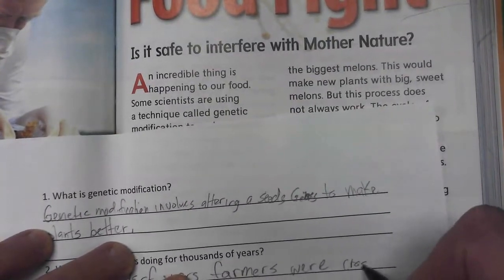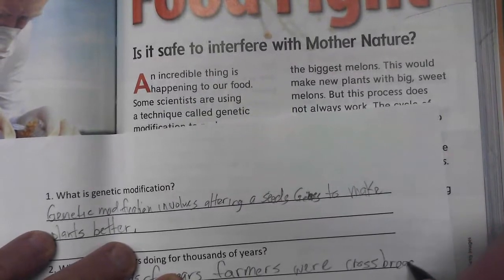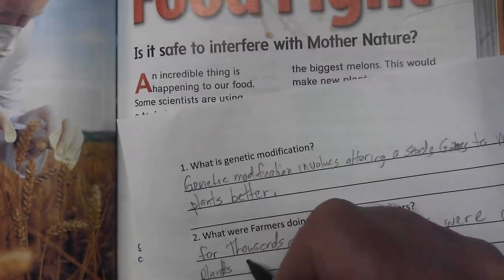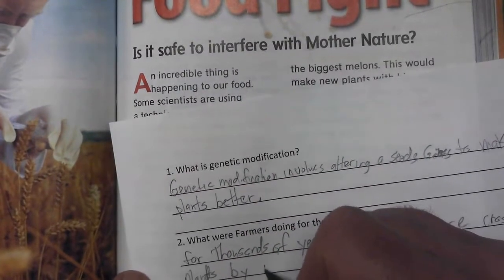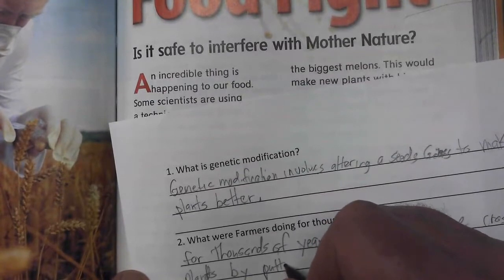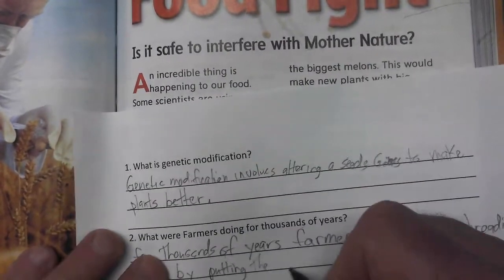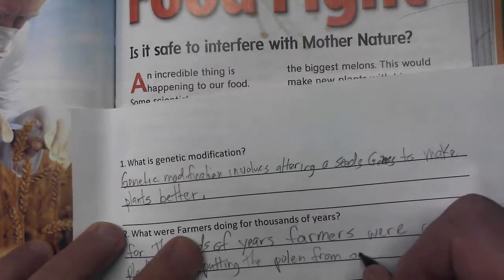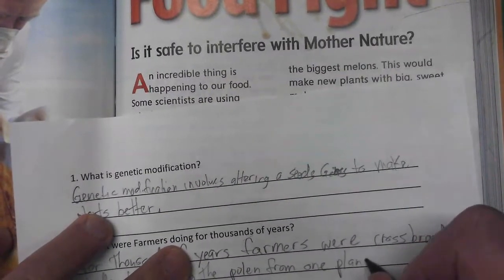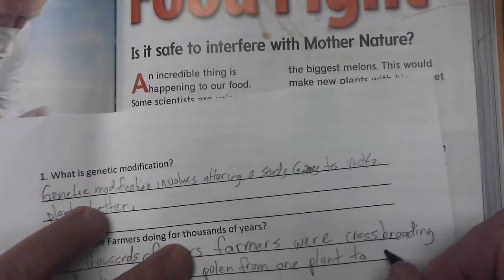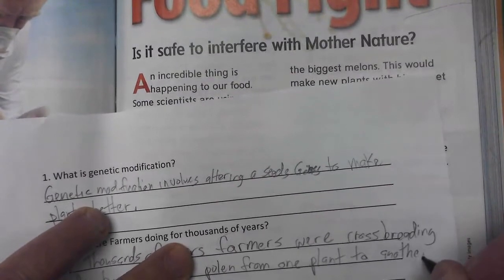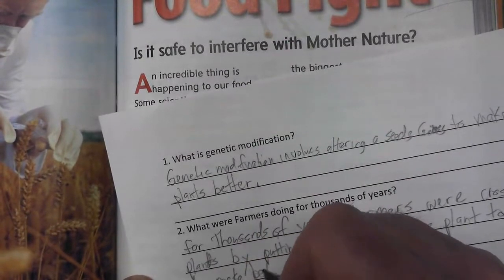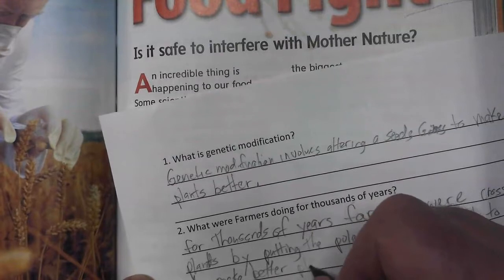Were crossbreeding, and I'm getting that right out of the book, crossbreeding plants by putting the pollen from one plant to another to make better plants.